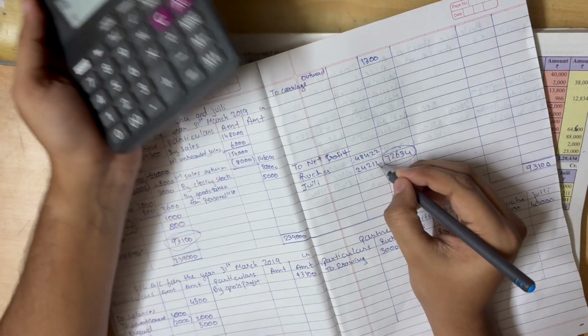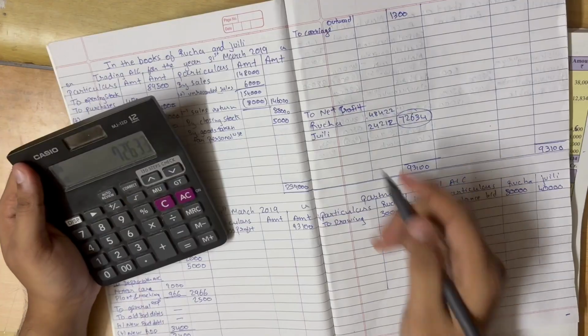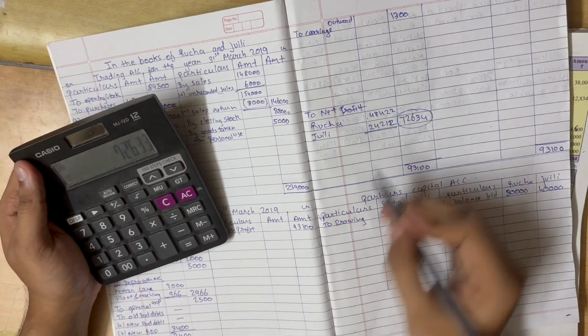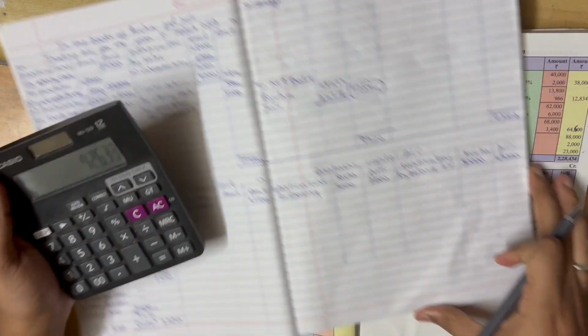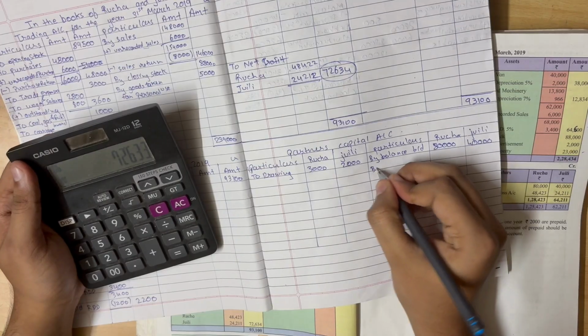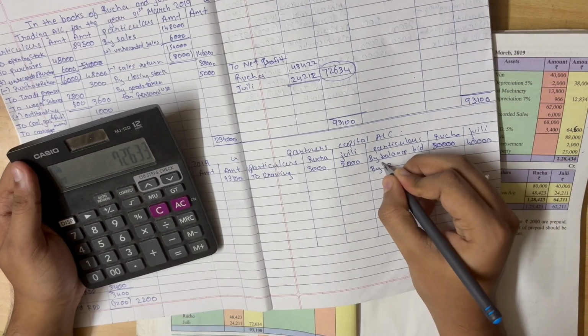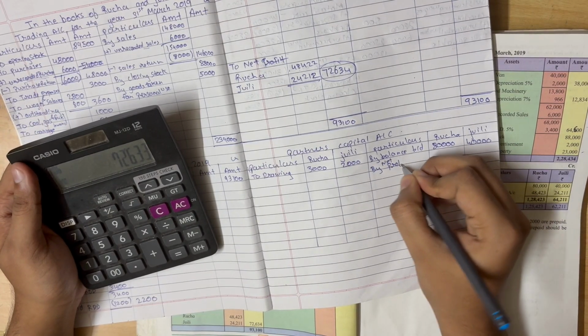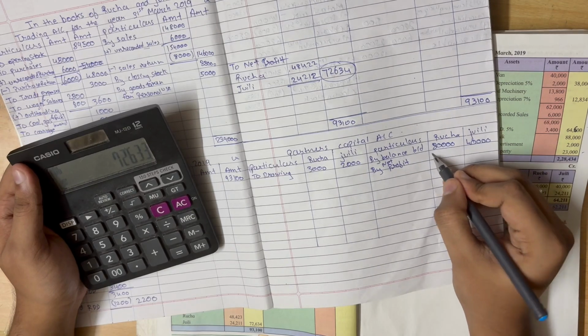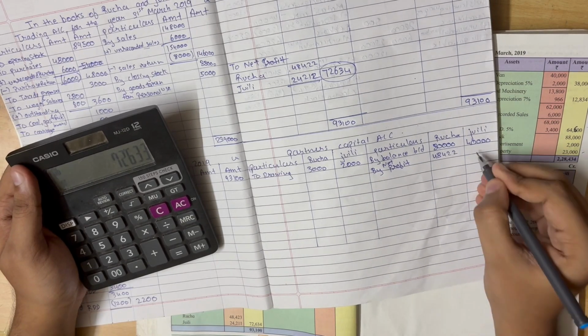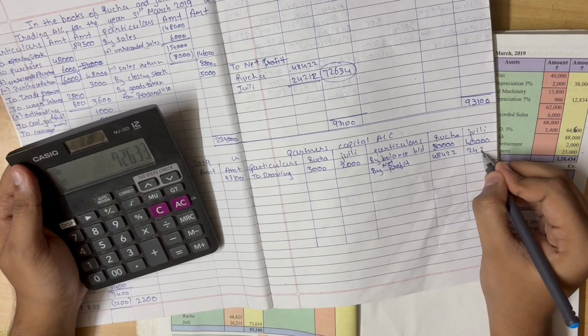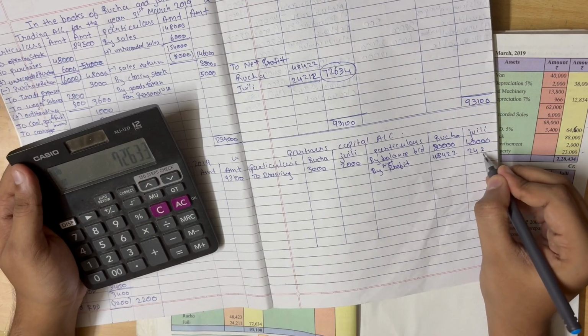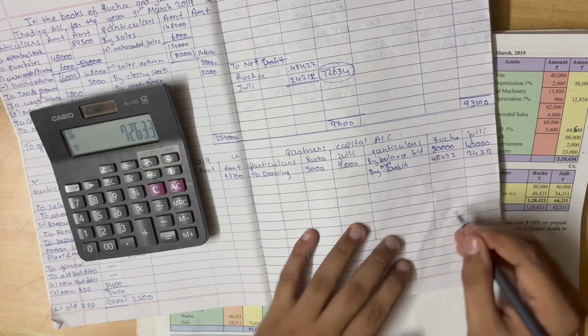Now we'll give both the profits in their respective profit and loss accounts. So by net profit, we'll write the amounts 48,422 and 24,212. Now we'll close this.